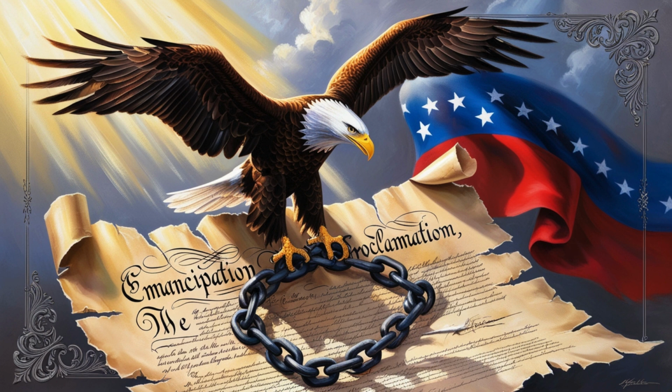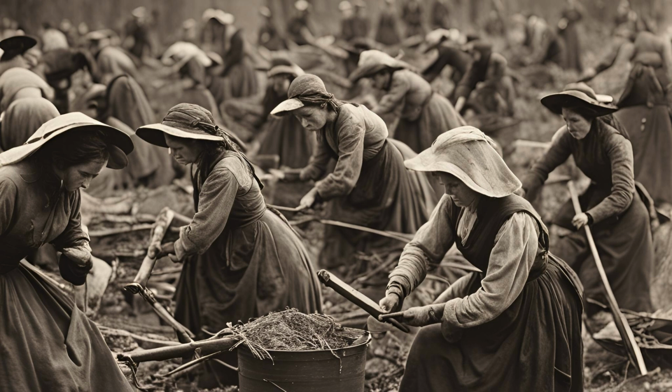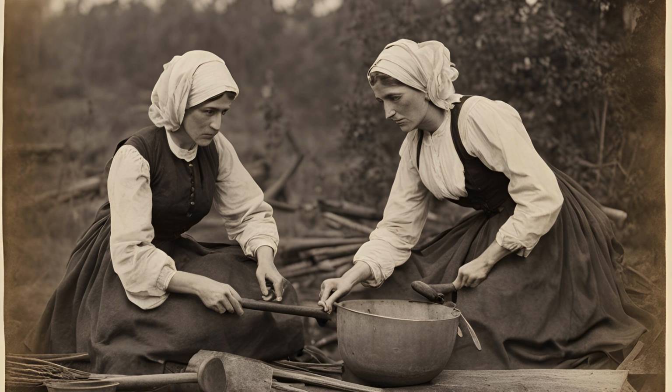The 13th Amendment, ratified in December 1865, formally abolished slavery throughout the United States. The war also saw the participation of African American soldiers who fought bravely for the Union. Their contributions were vital in securing victory and advancing the cause of freedom and equality. Women played crucial roles as well, serving as nurses, spies, and even disguised soldiers. The war challenged traditional gender roles and opened up new opportunities for women.